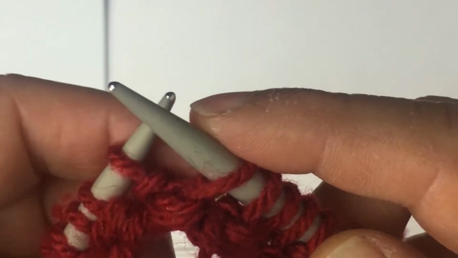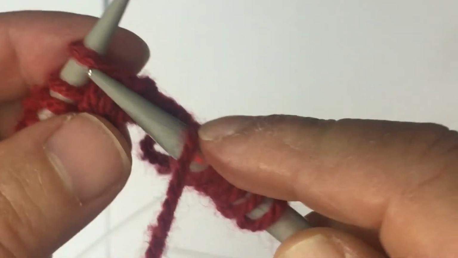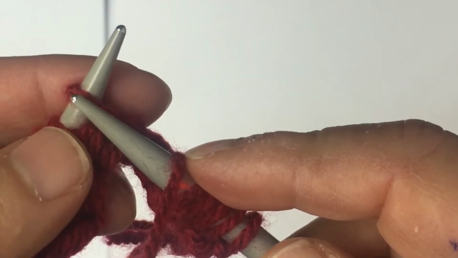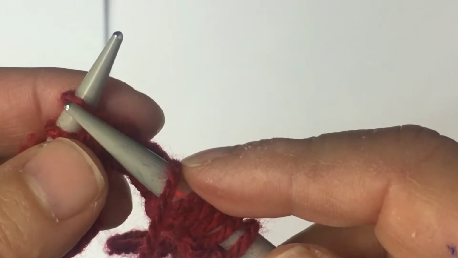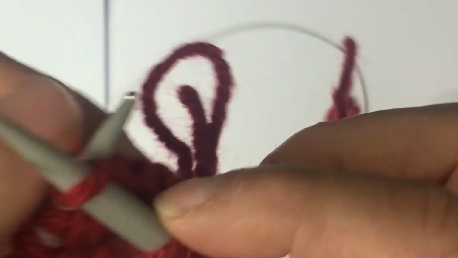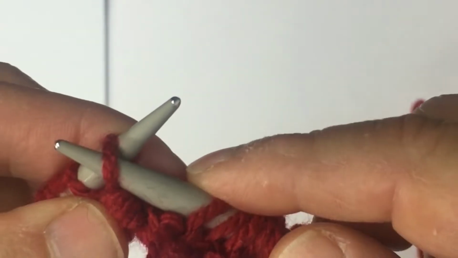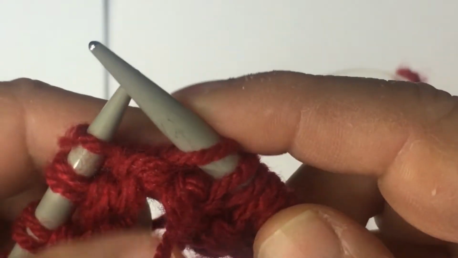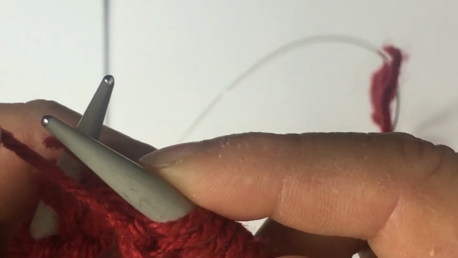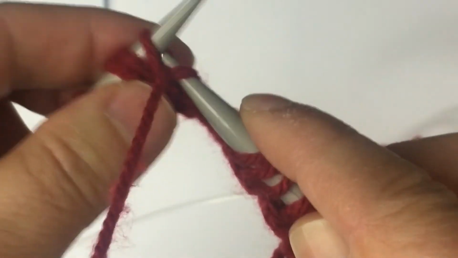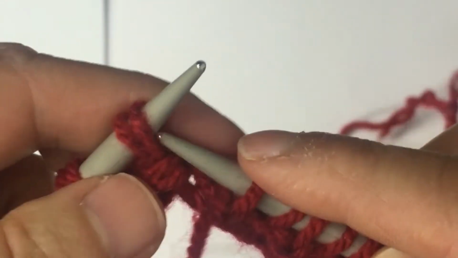When you knit, please always place the yarn behind the right needle and knit the knit stitch, and then place the yarn in front and slip the stitch which was supposed to be purled, and you continue in the same way until you reach the end of this row.